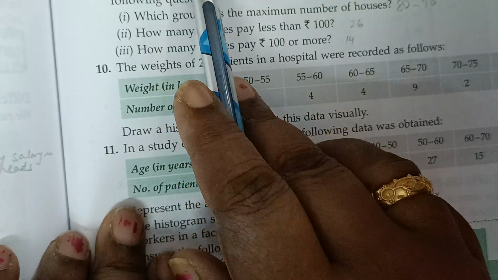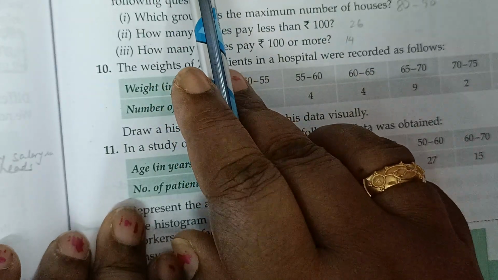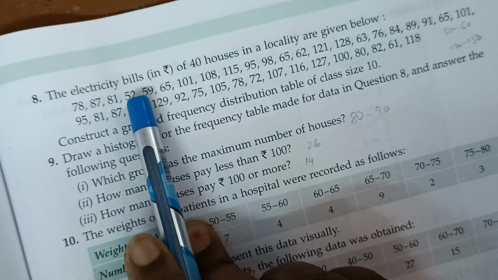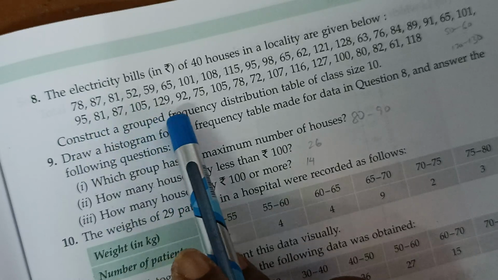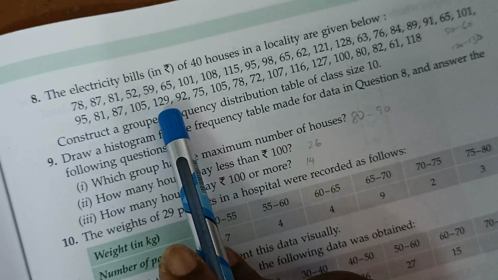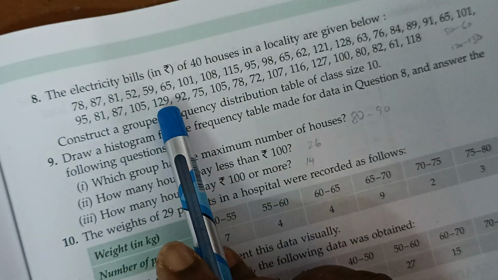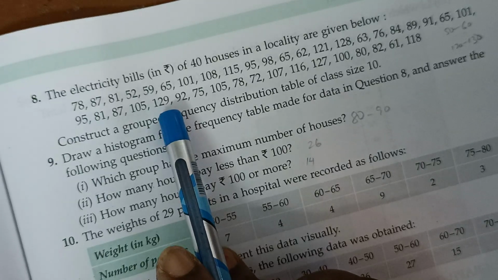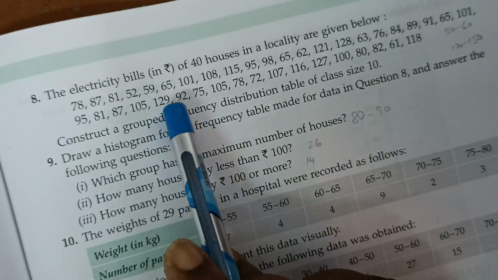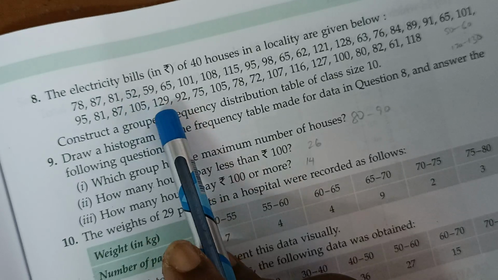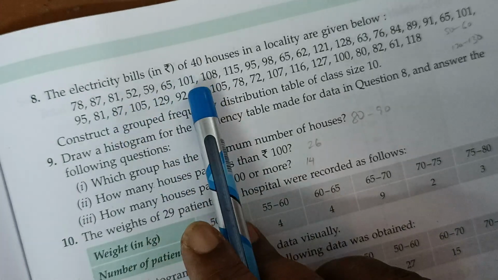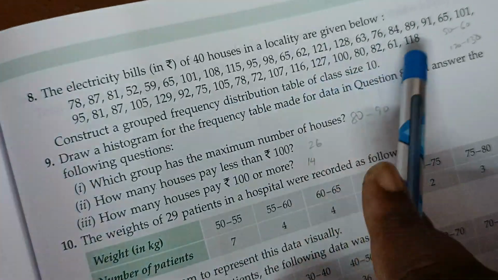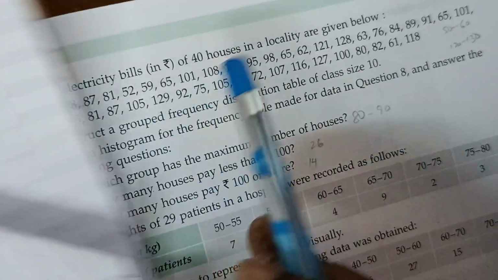When you see the minimum bill, you will get it as 52. Okay. Then what is the maximum? When you see the maximum, it goes till 129. So we will start our class size with 50 because it is starting from 52 and ends with 129. So I will start with 50 to 60, 60 to 70 till 130, because it is 129.